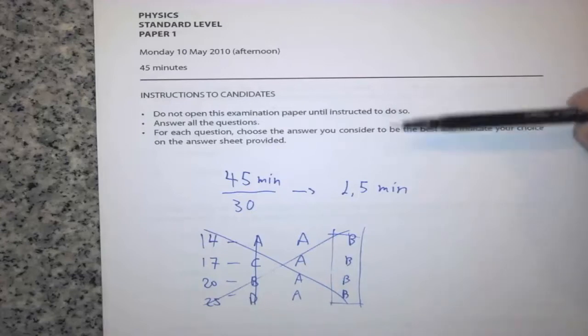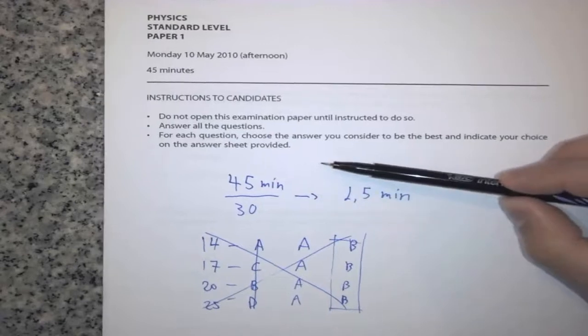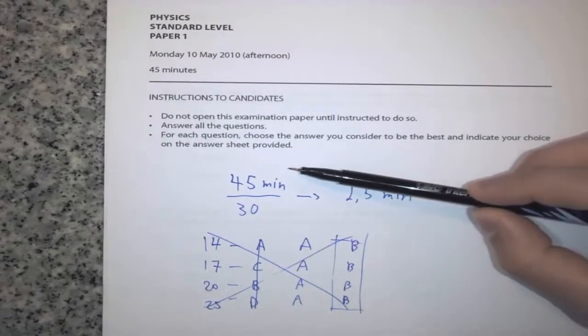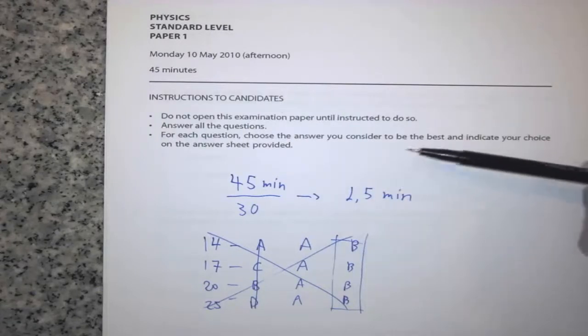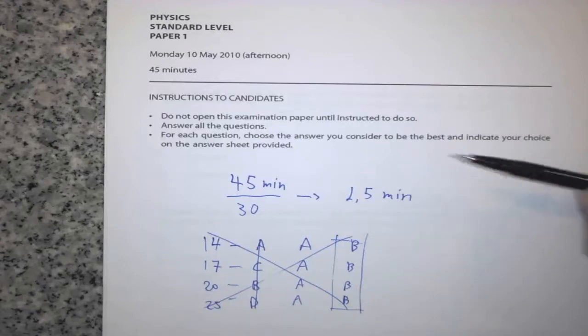Here you also see instructions in the beginning. Later on they include more, like the data booklet, which is required, and total marks are 30, but you don't care about this. The calculator is not allowed in your Paper 1, but your data booklet is allowed.